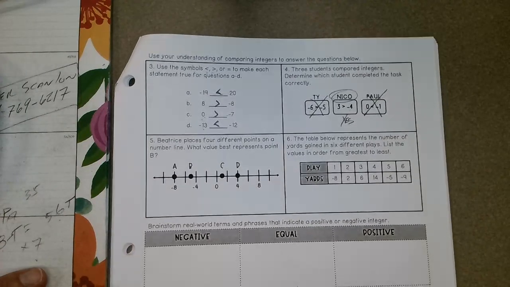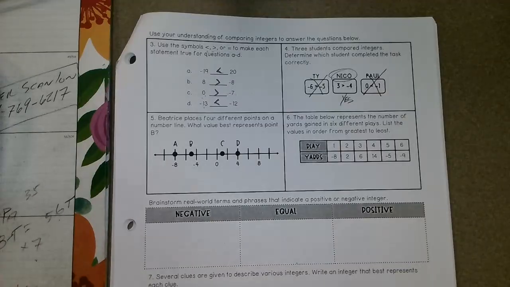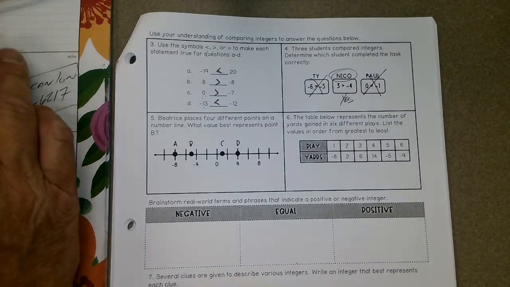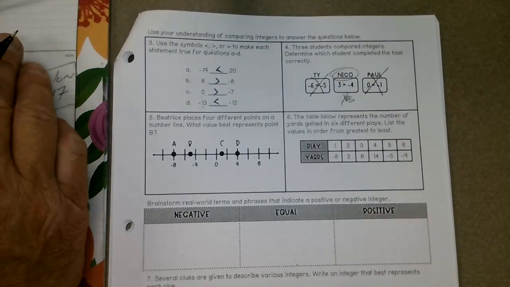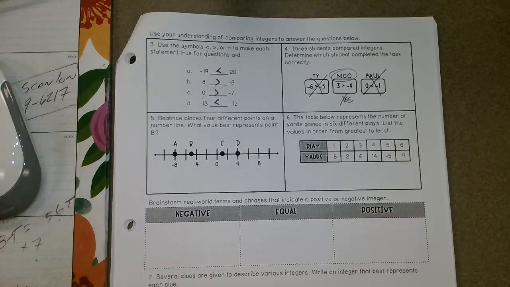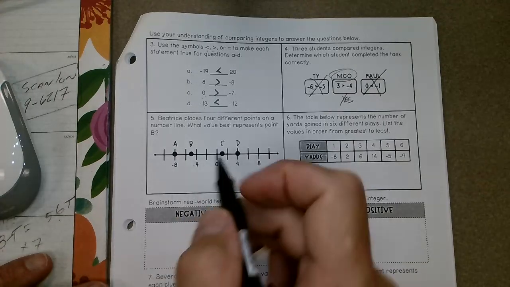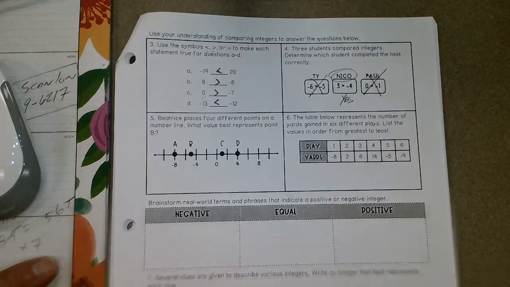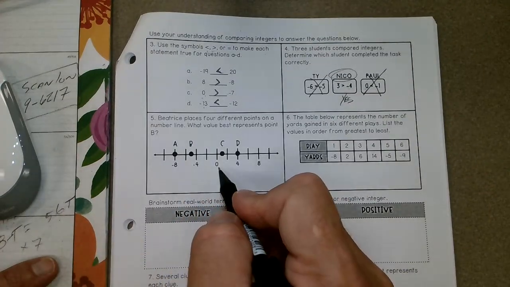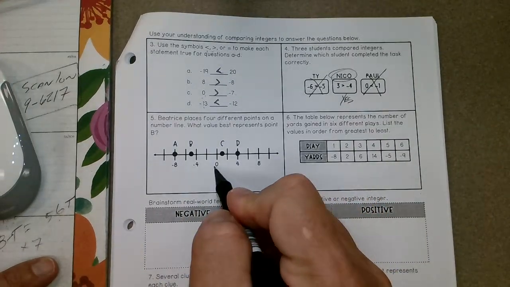Okay? Number 5. Beatrice places 4 different points on a number line. What value best represents point B? This is interesting, isn't it? So if we look at this, the number line isn't set up by single digits. We have to figure out the interval. So, let's just talk about it over here.